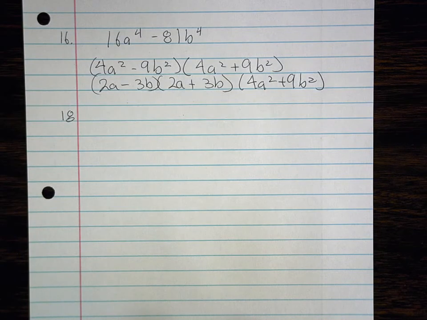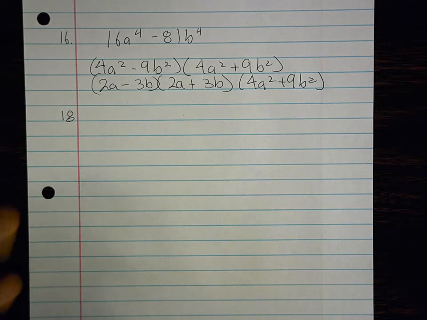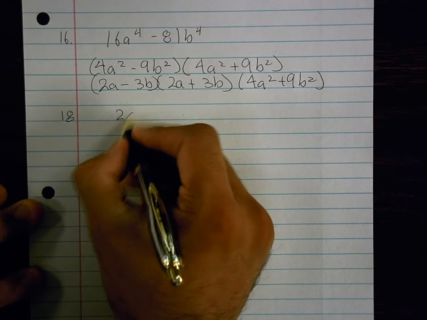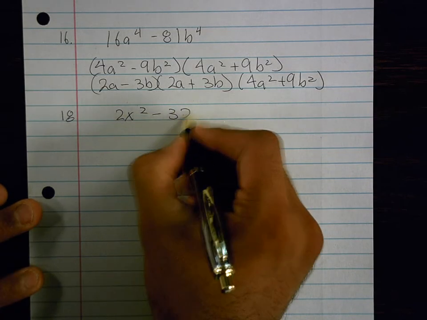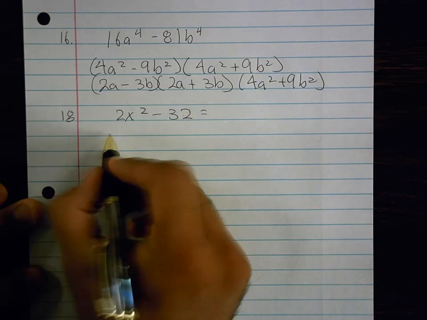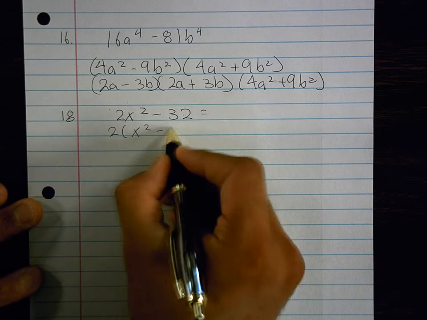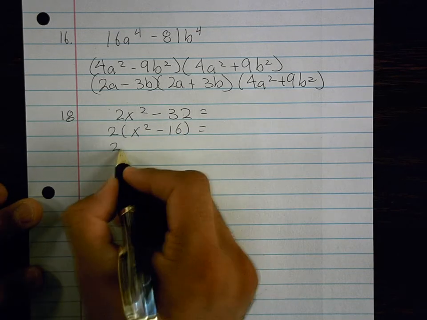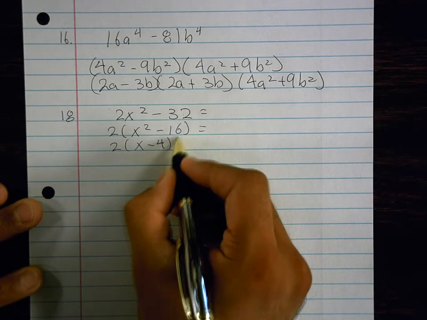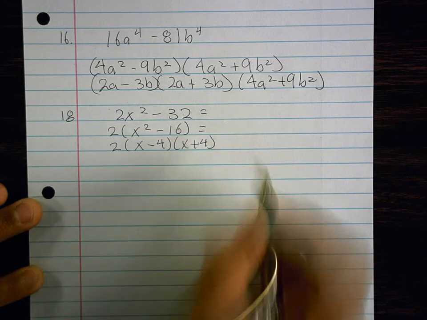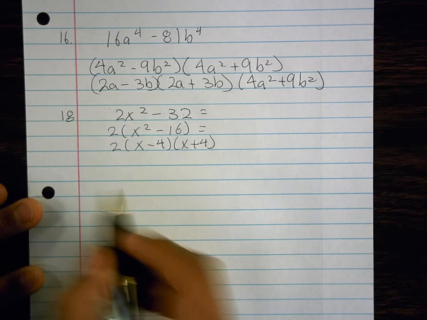18. They want you to factor completely. So same thing, like I always look for a GCF first. So I'm going to take out a GCF. x minus 4, x plus 4, and there you go.